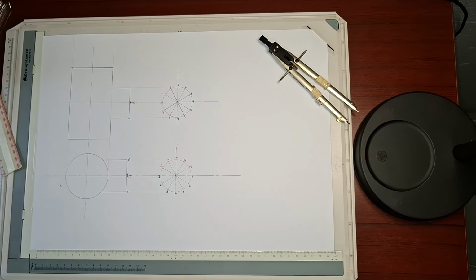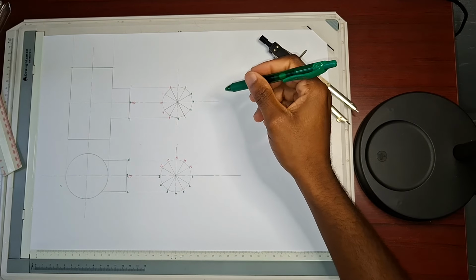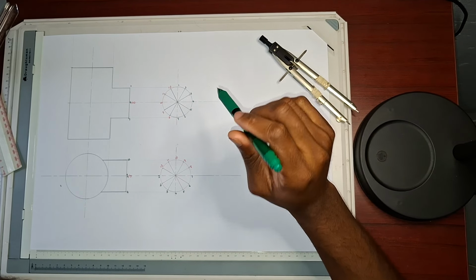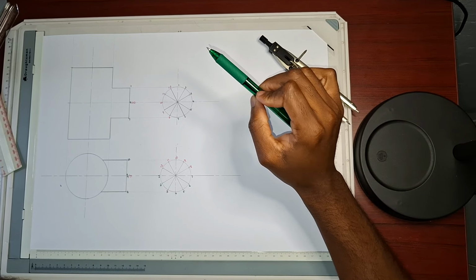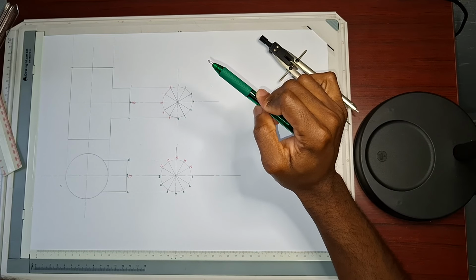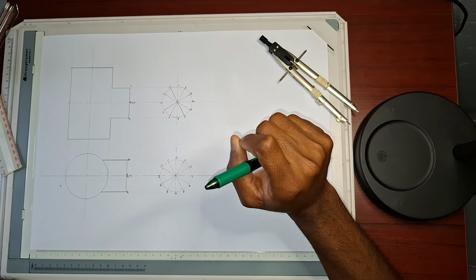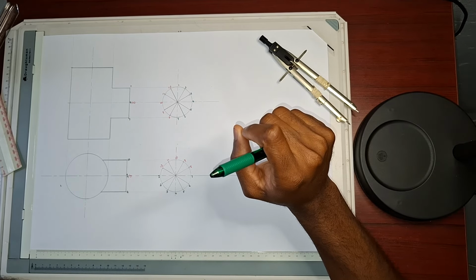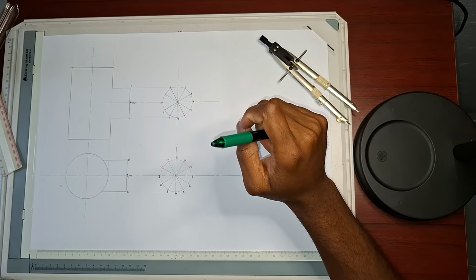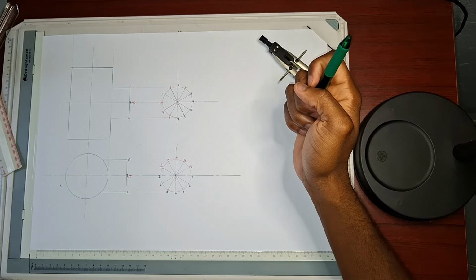Now, we have to trace these points and make sure that we follow each and every one of them accurately. And how do we do that? We're supposed to achieve that using projection lines, right?